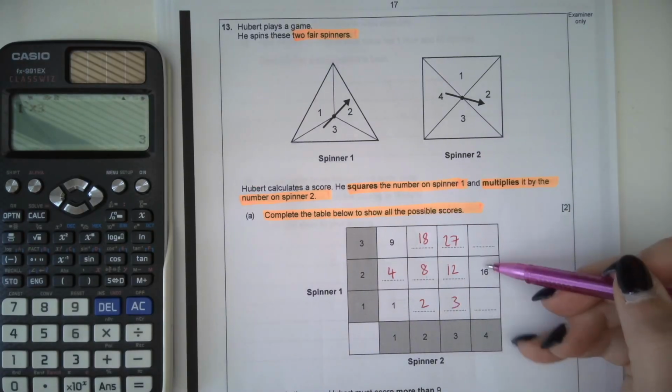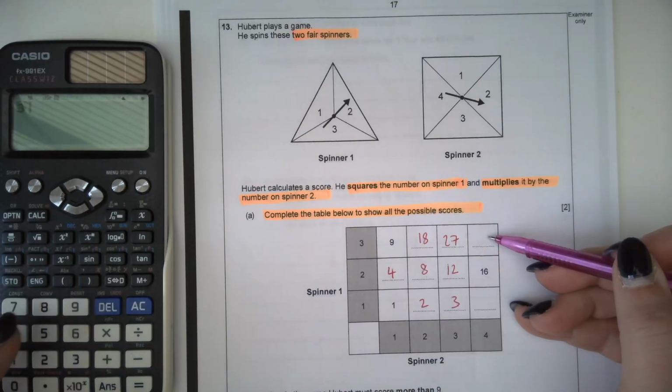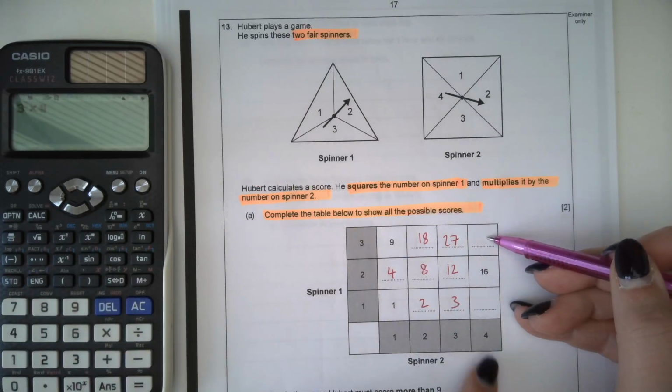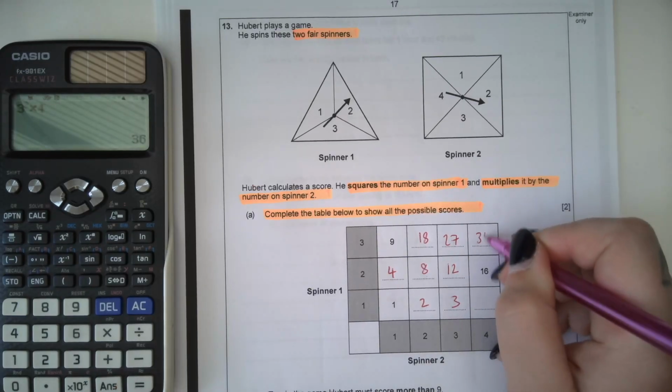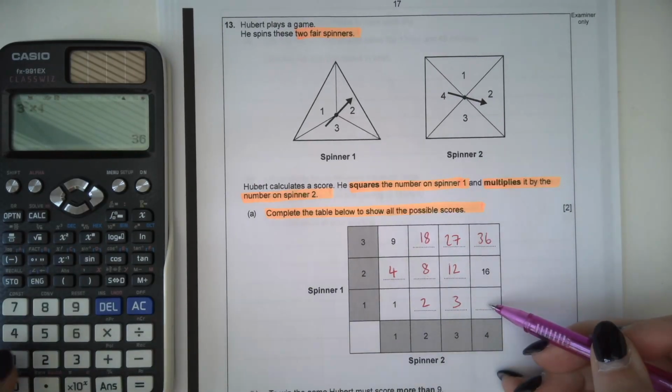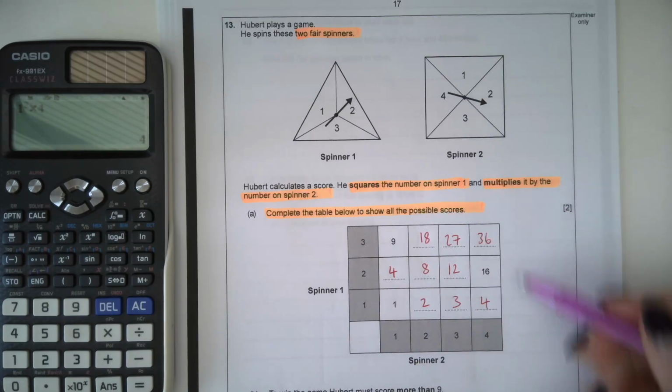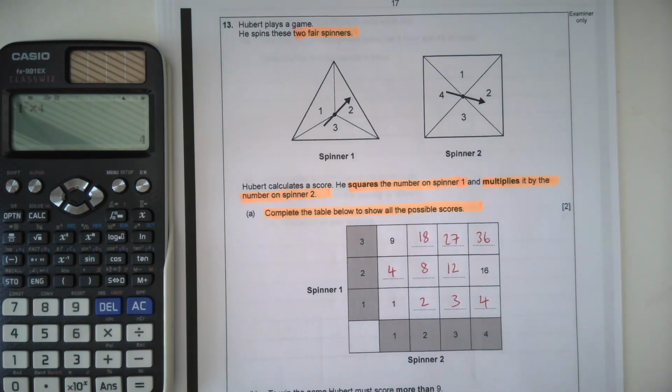And then we're down at this column. So he squares spinner 1, multiplies it by spinner 2. So spinner 2's now got a value of 4. So that's 36. So now we've completed all of those values.